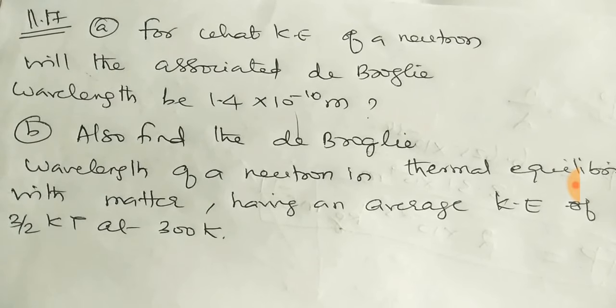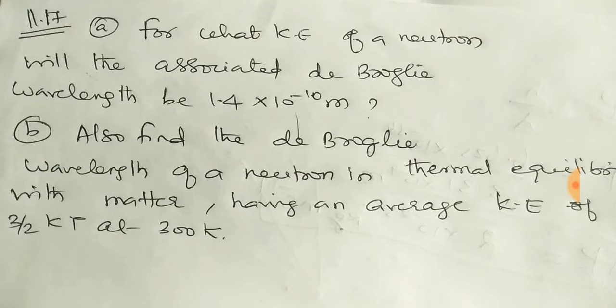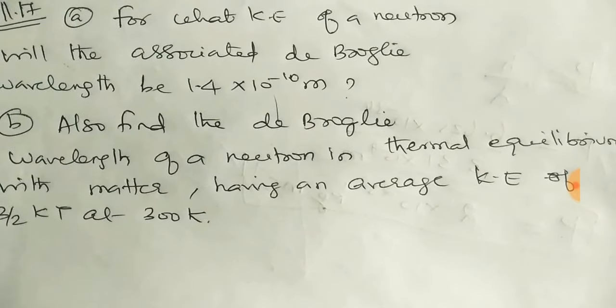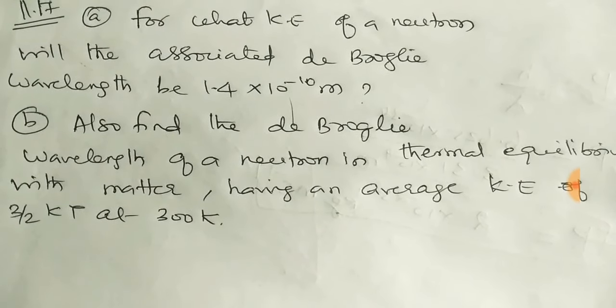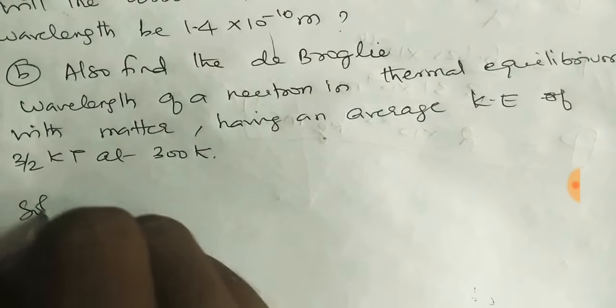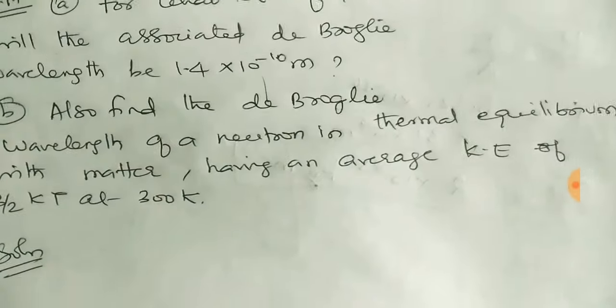Problem 4. For what kinetic energy of a neutron will be associated the de Broglie wavelength 1.4 into 10 power minus 10 meter? Okay, see the first subdivision. We are going to find out the de Broglie wavelength. Kinetic energy is given.